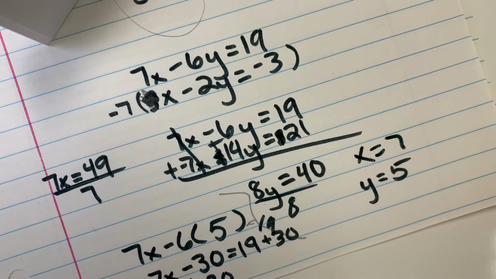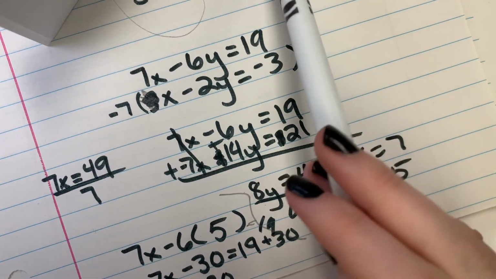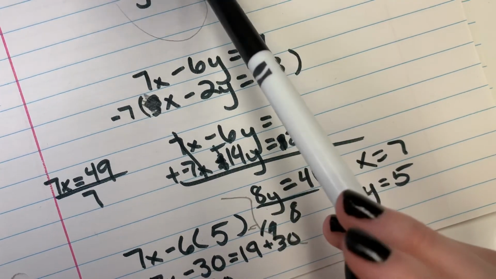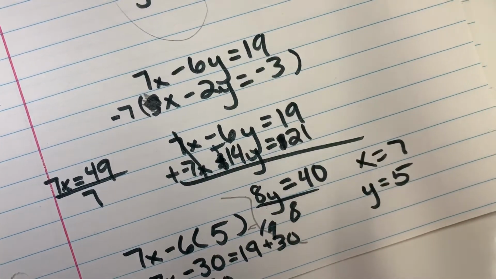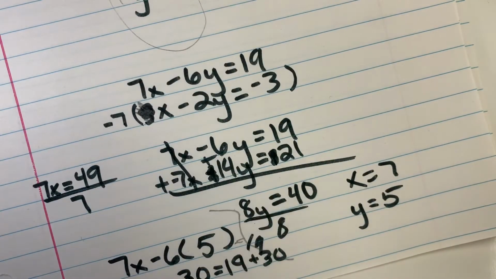positive 7. So which one do you like better? To be honest, it was a lot quicker to do the substitution, but at the same time, it felt very confusing. So, elimination is probably my favorite.